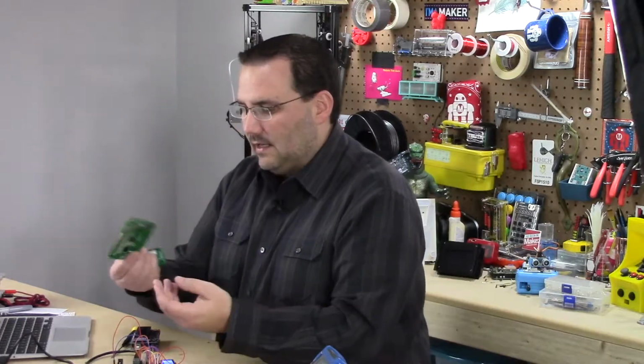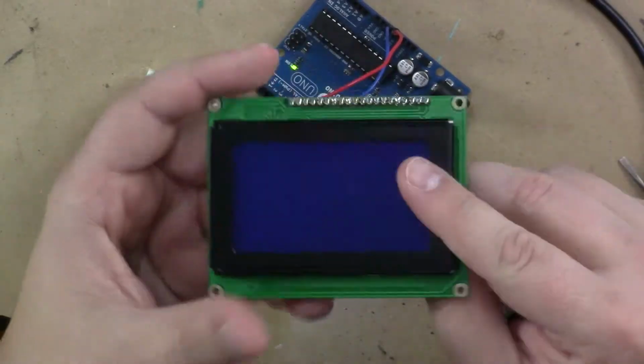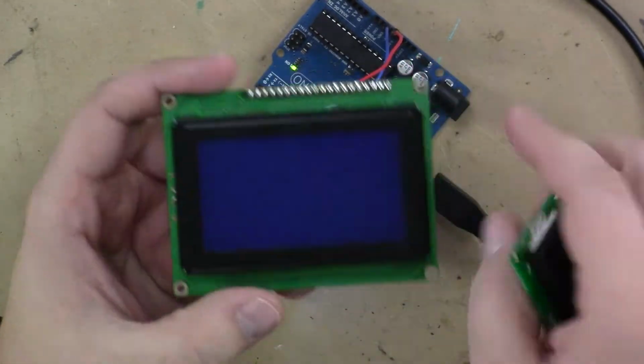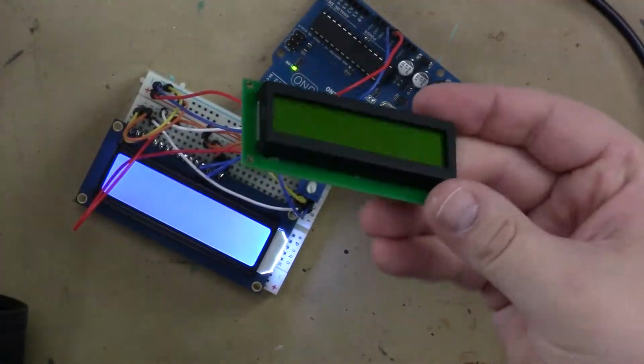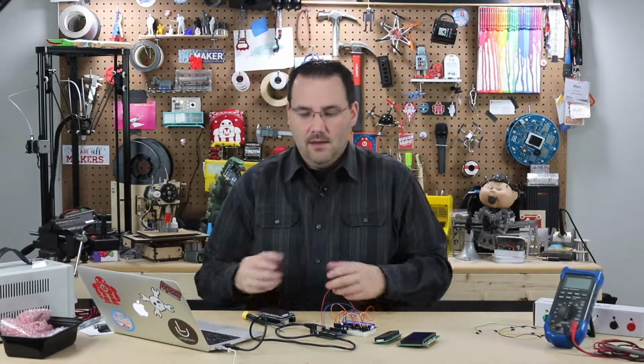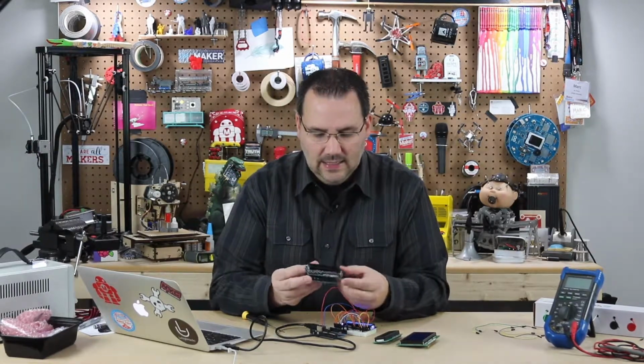Before we look at that, let's take a look at a few other screens. They come in many different sizes. This is, I believe, about a 12 by 4 or maybe even larger. Here's one without a backlight. So there's lots of different kinds you can get, but what we're going to look at today is this.